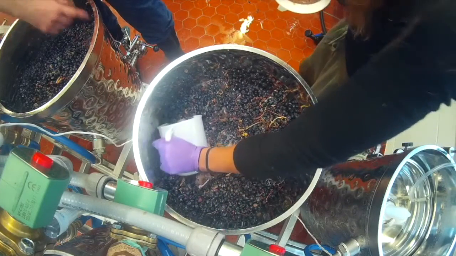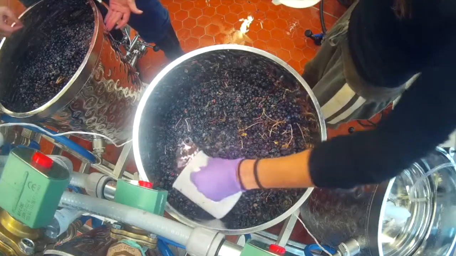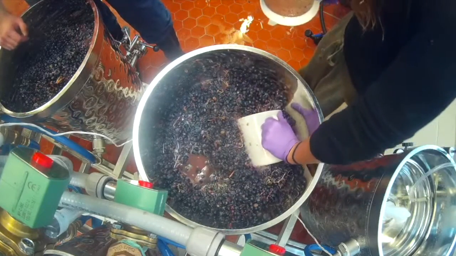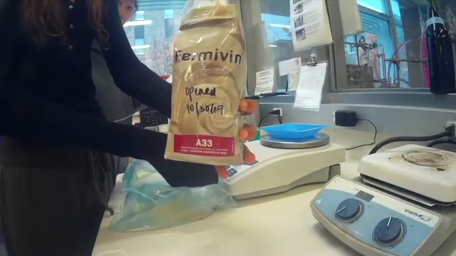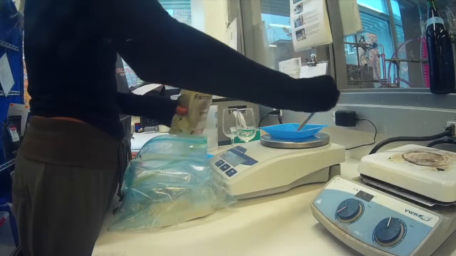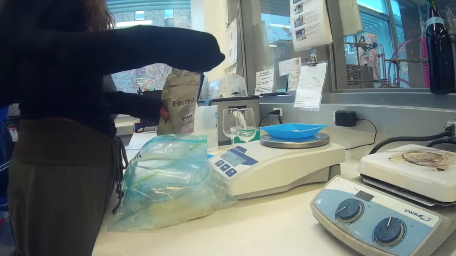Degrees Brix, temperature, and pH readings were taken when we punched down our macerating grapes. We inoculated our grapes with the yeast strain Ferminivan A33 and supplied our yeast with Ferment K at the start of fermentation.